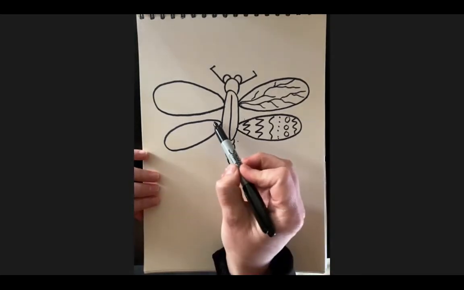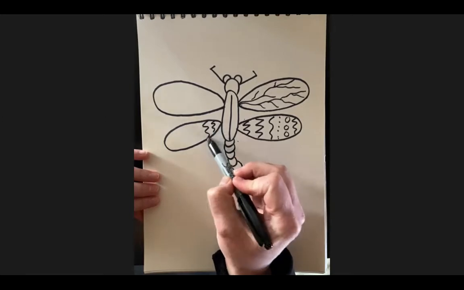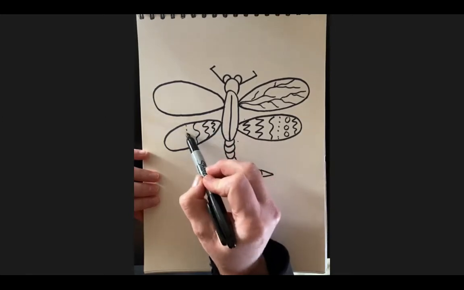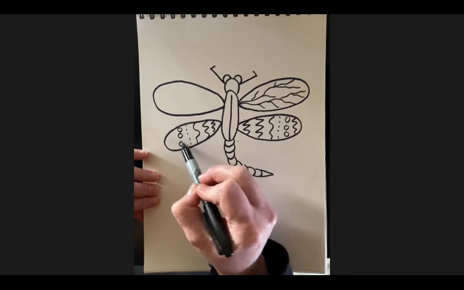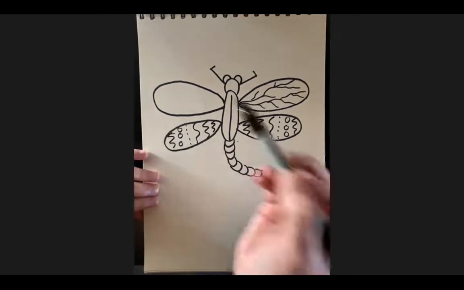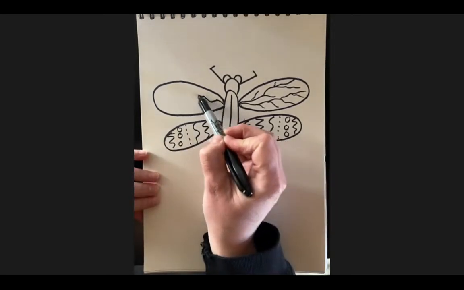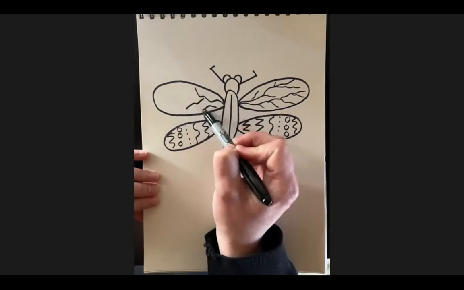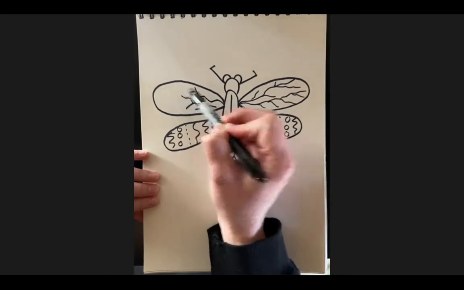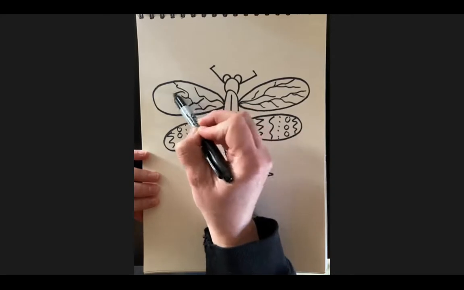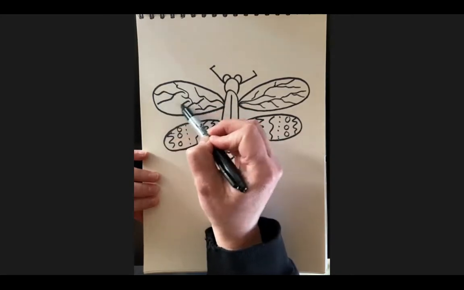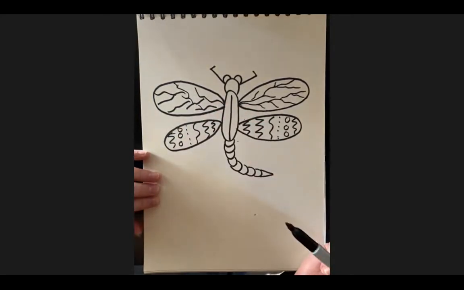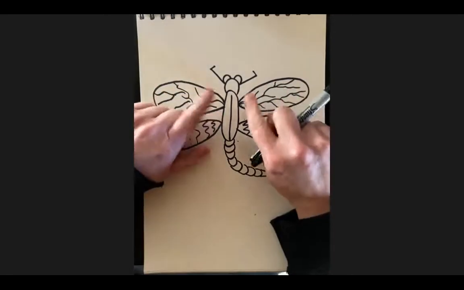All right, maybe I'll stick with the pattern on the bottom ones and see how it comes out. And maybe this one will also have these kind of like tree-like branches coming out.